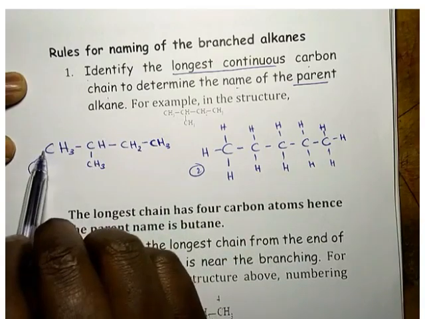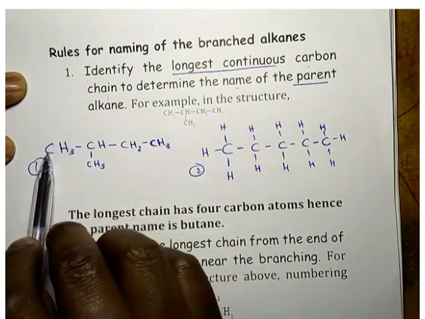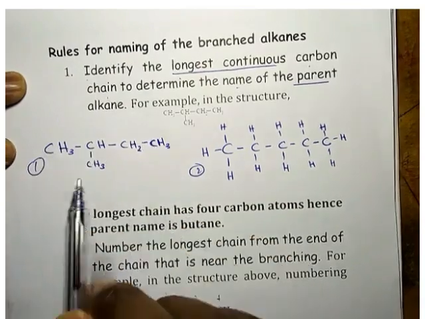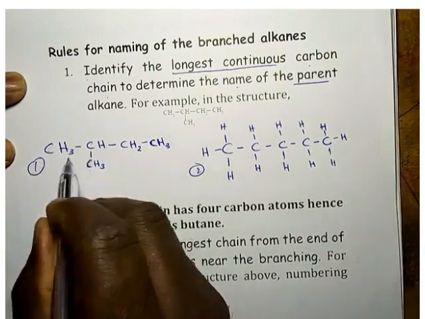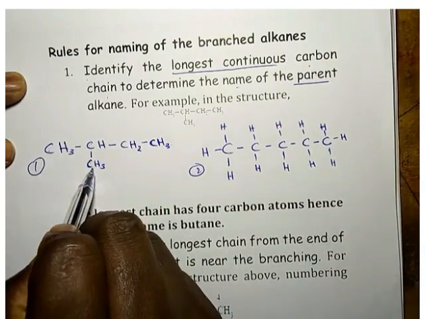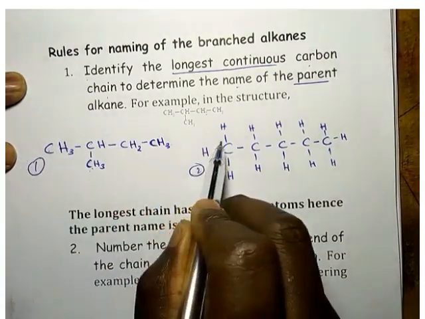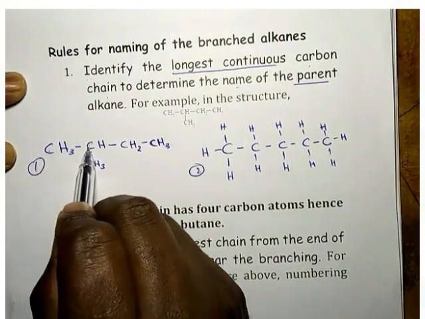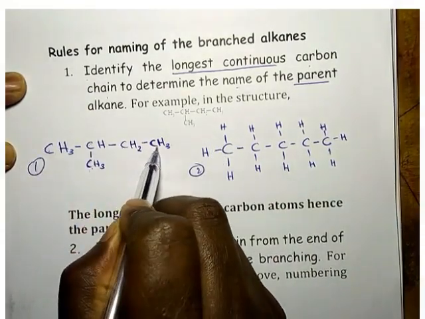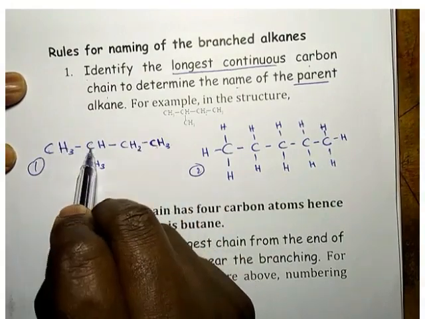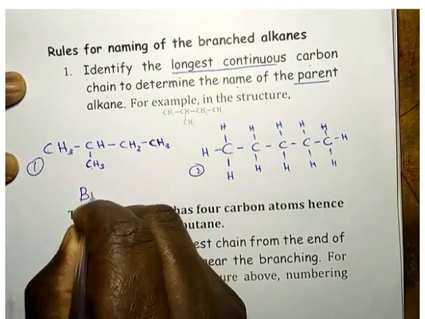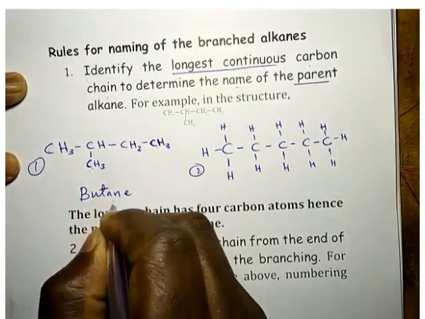Tunamaanisha unahesabu hizi carbon atoms, ile yenye iko the longest is the parent name. Kwa mfano tunaweza count 1 2 3. Kwa hivyo si ni carbon, so nimecount 1 2 3, nimekuja chini. Hiyo ni 3. Sasa tukwaje niende straight, itakuwa 1 2 3 4. It means this is the longest carbon chain. Therefore, the parent name, 1 2 3 4, is butane. That is the parent name.